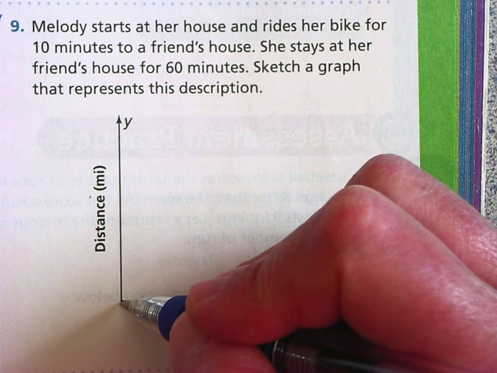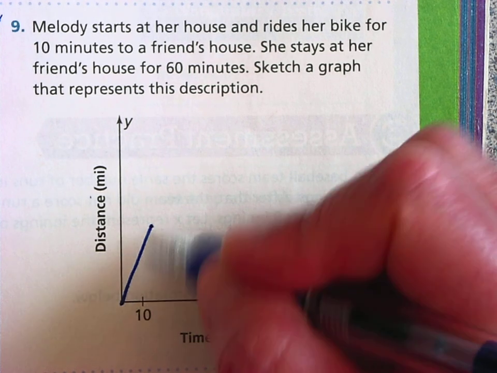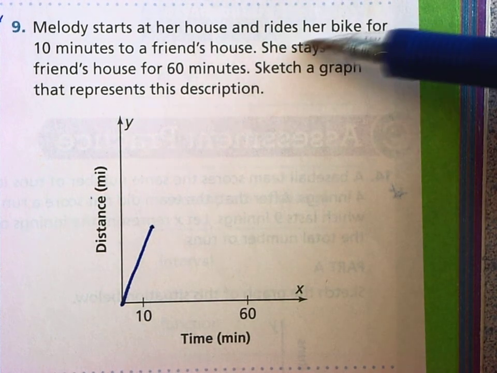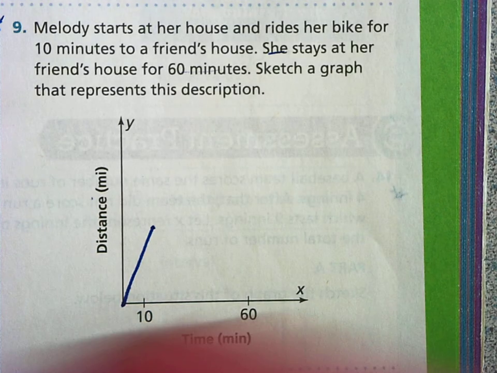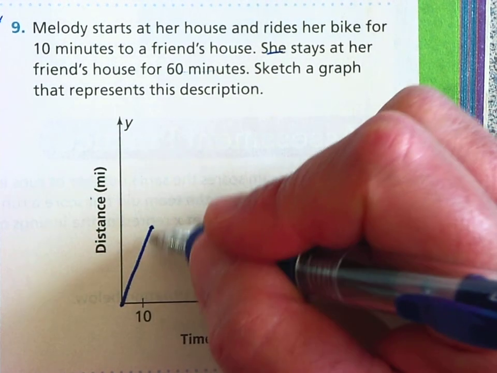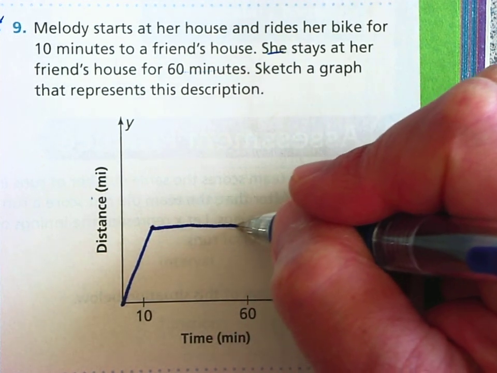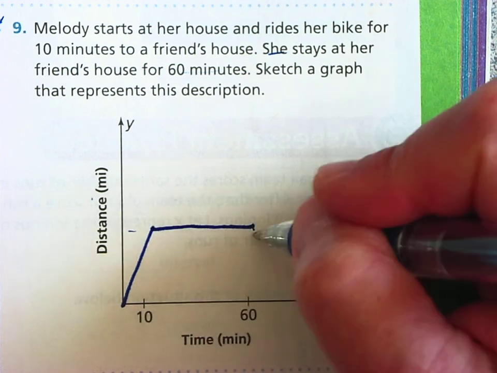So now for the first 10 minutes, she's driving to her friend's house. So we're going to draw a line going up and stopping right over the 10. So she stays at her friend's house for 60 minutes. So now we need to show a line that's constant going straight across for 60 minutes. So we're already at 10 minutes. So from here to right above the 60, that's 50 minutes. Because this is 10 and this is 50 to make that 60.